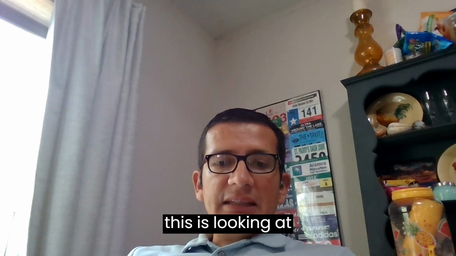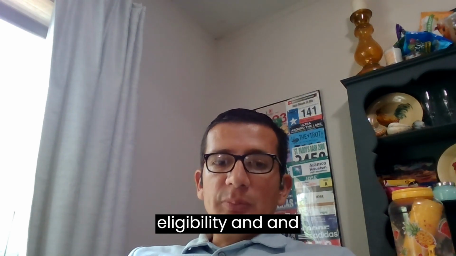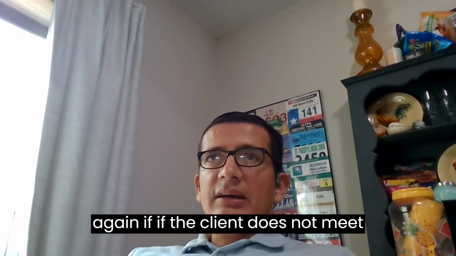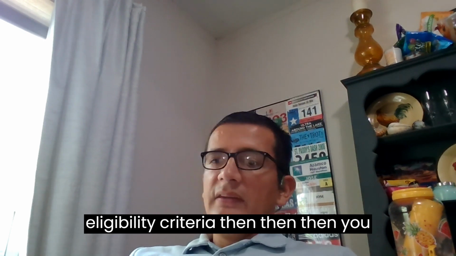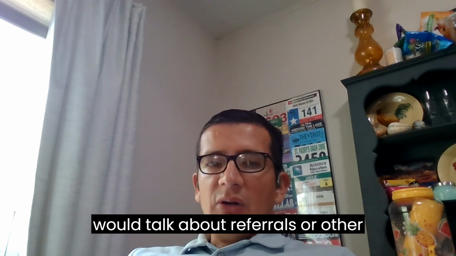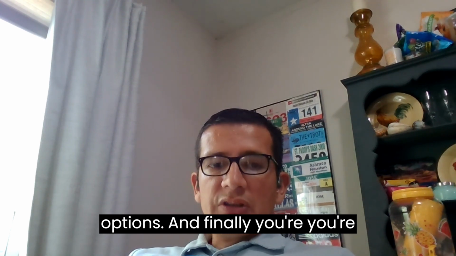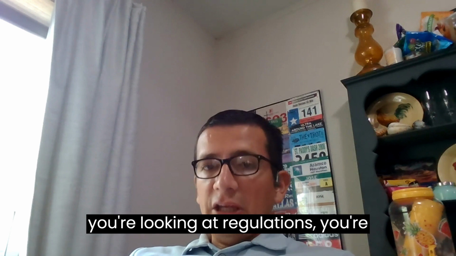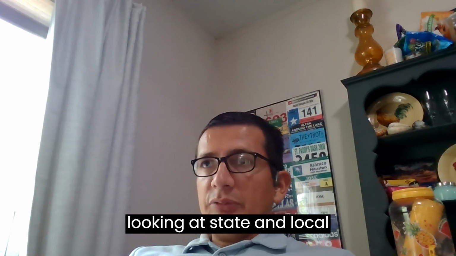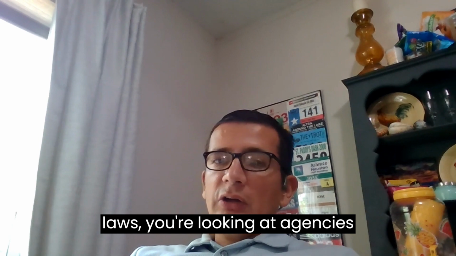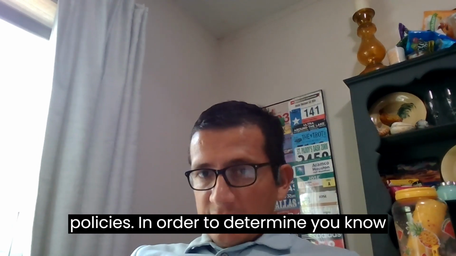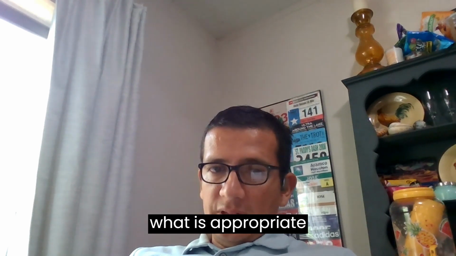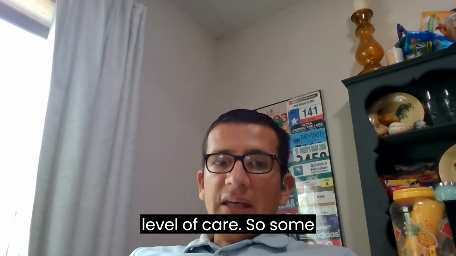Another purpose of this is looking at eligibility. Again, if the client does not meet eligibility criteria, then you would talk about referrals or other options. And finally, you're looking at regulations. You're looking at state and local laws. You're looking at agencies' policies in order to determine what is the appropriate level of care.